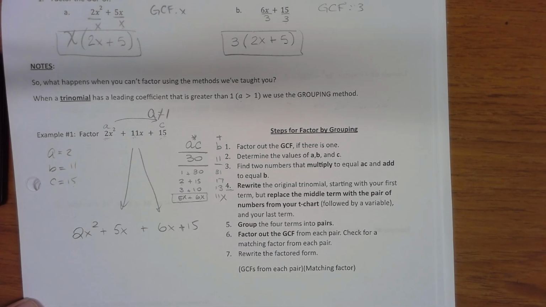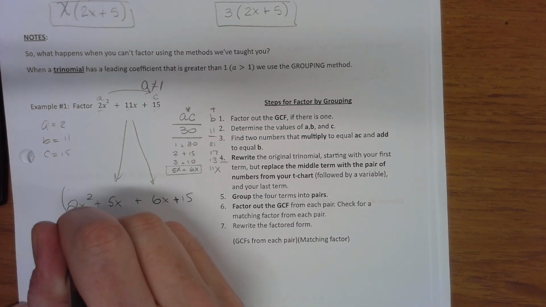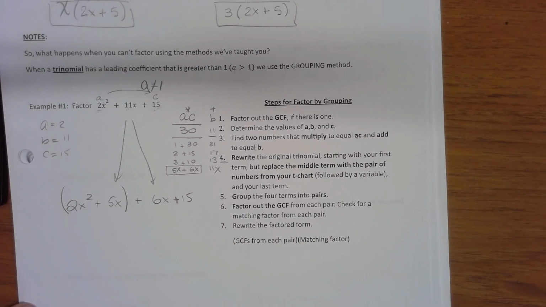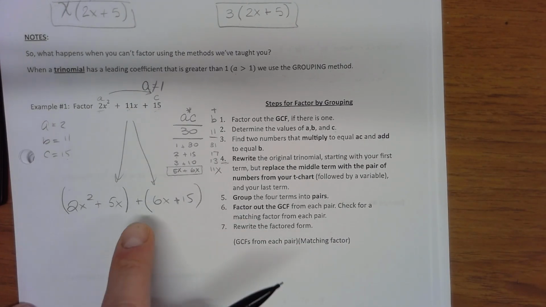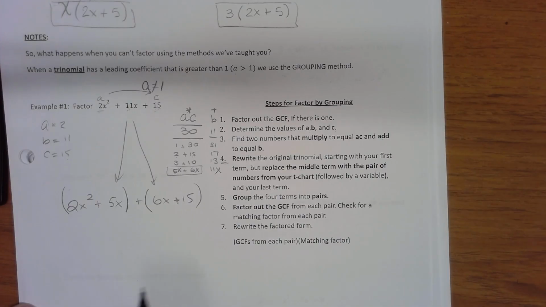Okay, now this is what's really different. We call this grouping because we're going to group these four terms into pairs. So I'm going to start with the first pair and the second pair. There should always be a plus sign in the middle. The next thing I'm going to do is factor out the greatest common factor from each pair.